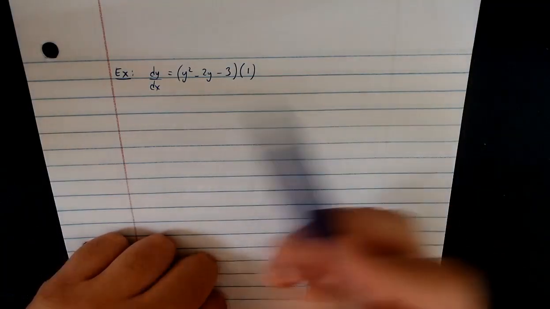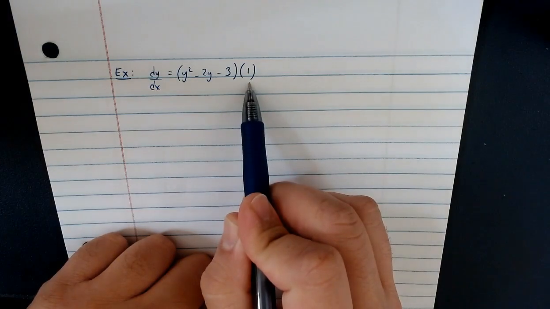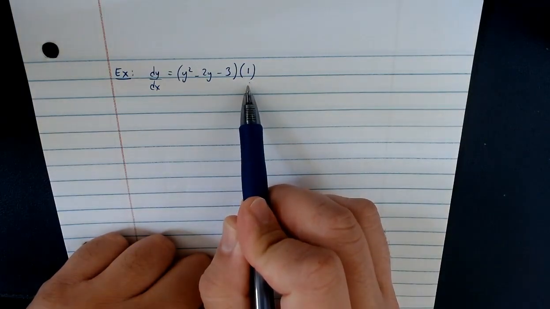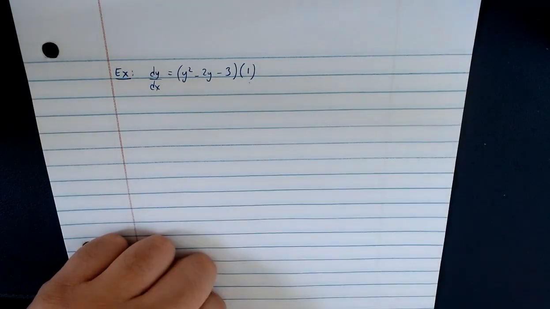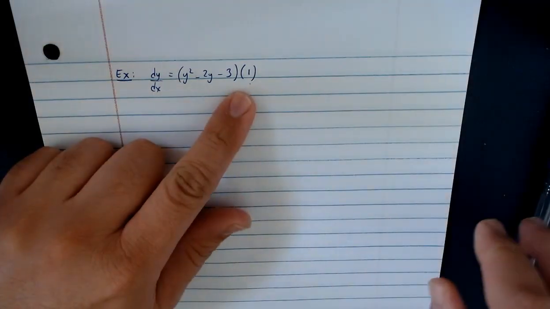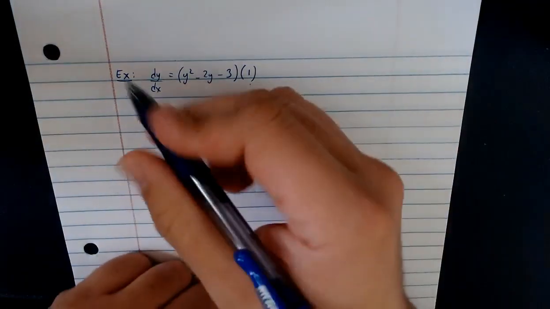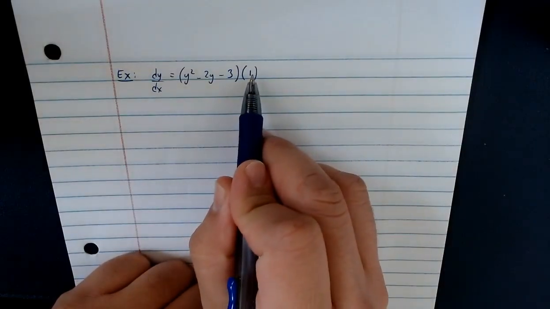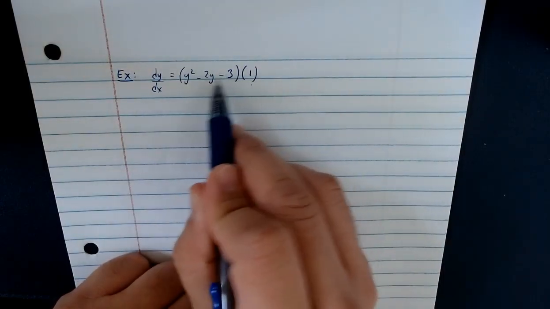But now, technically, that's a function of x. A constant function is a function of any variable, right? It's a function of x, y, z, p, and q. Technically, it's a function of x, and that's good enough for us. So here, the function of x, we're going to divide it this way. Leave that one the way it is.